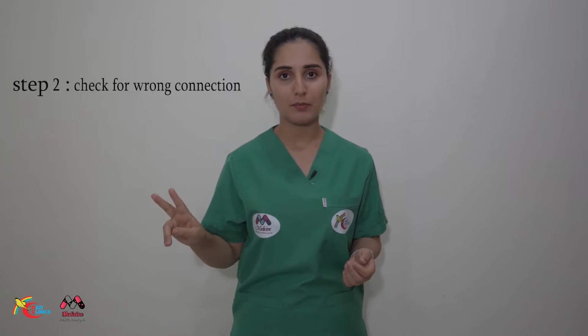The second step is checking for wrong connection. This can happen when the ECG leads are misplaced. To do that, you will look at lead 1 and AVR. Lead 1 should always be positive. So you'll look at the P wave.